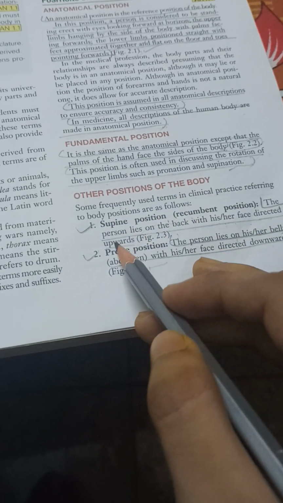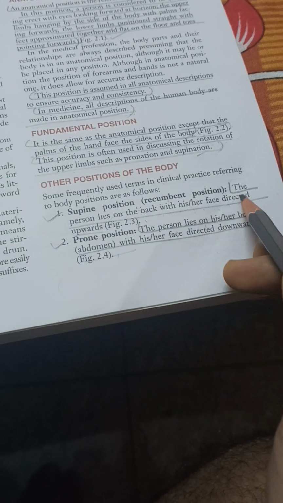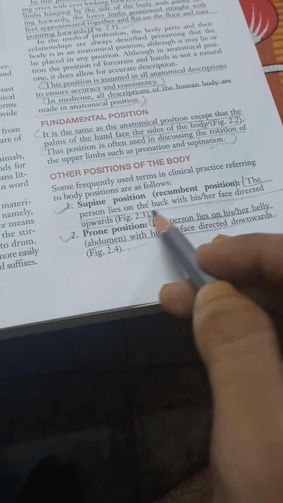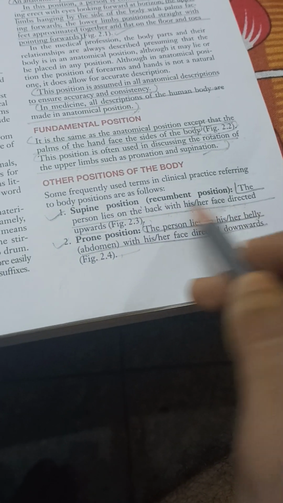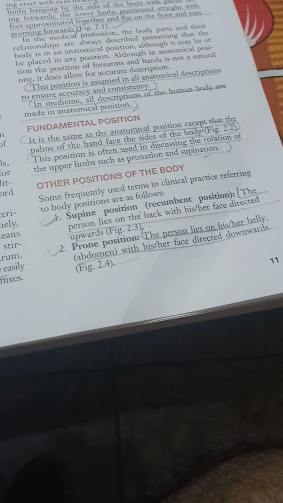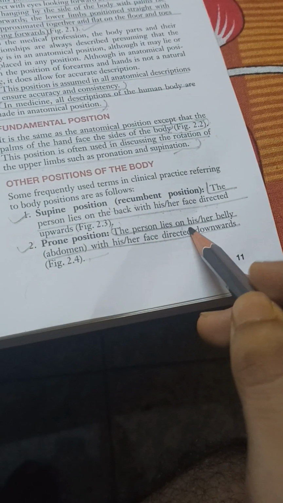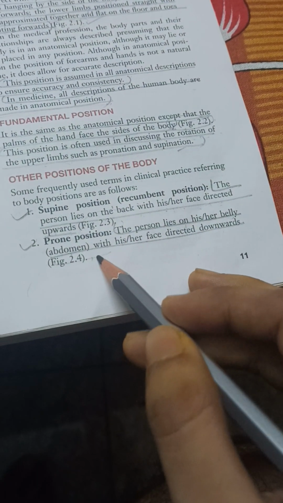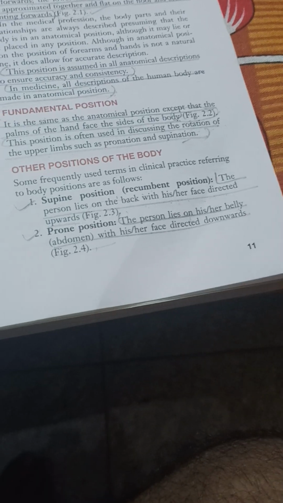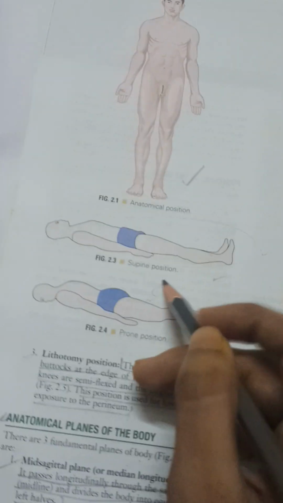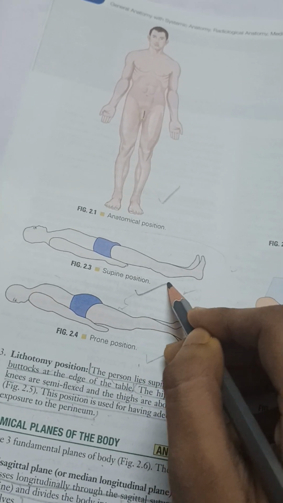The other positions of the body: supine position, that is recumbent position, the person lies on the back with his or her face directed upwards. Prone position, the person lies on his or her belly, that is abdomen, with his or her face directed downwards. This is the supine position, proper sleep position.